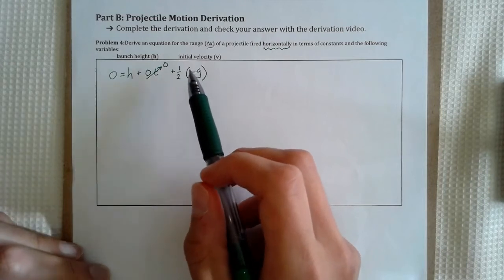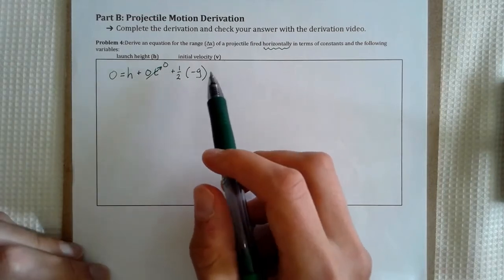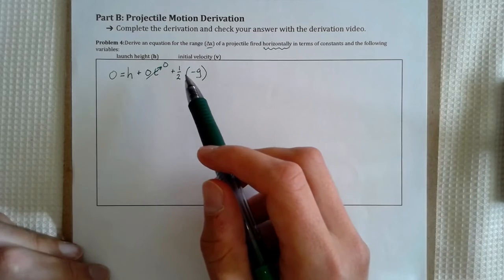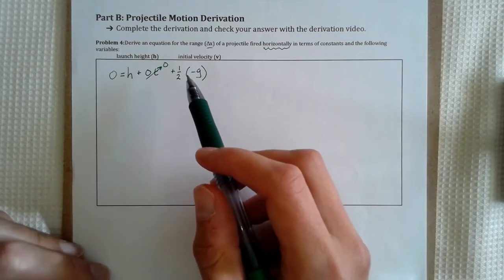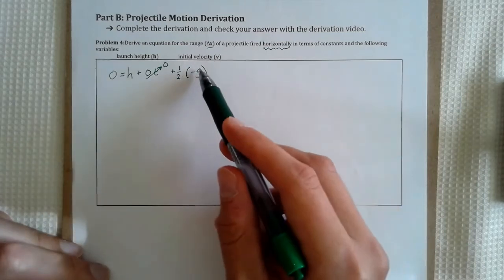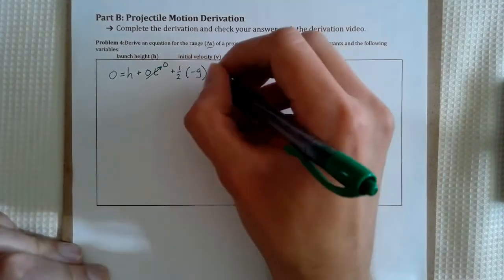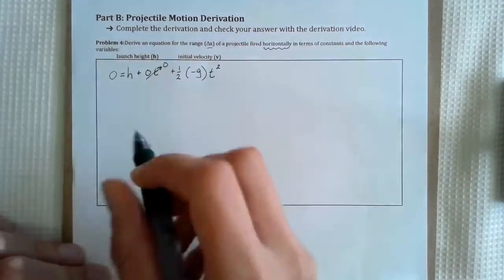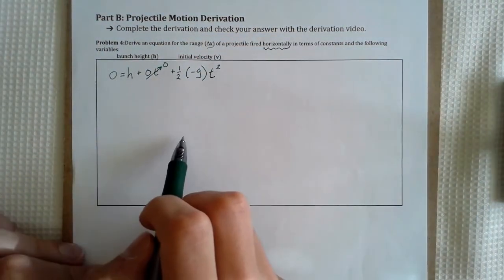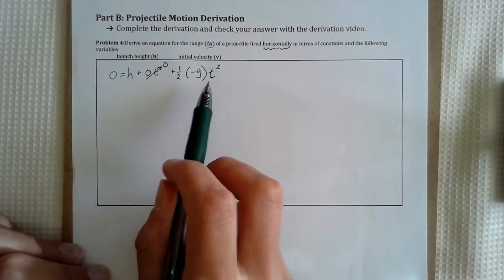And if you just put a g instead of an actual number, you can take this equation with you to any planet you want, or moon, or whatever, and just swap in a different value for g. Negative because the acceleration is downward, and t squared. So we can use all of this to solve for the time, which we'll need.